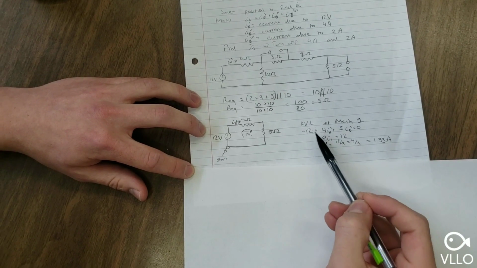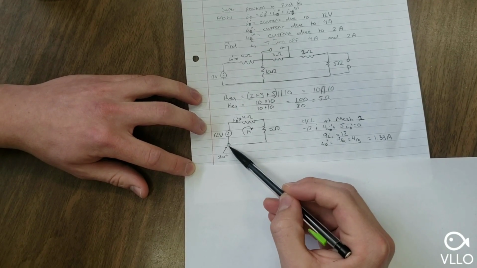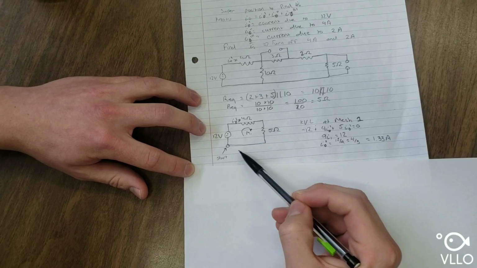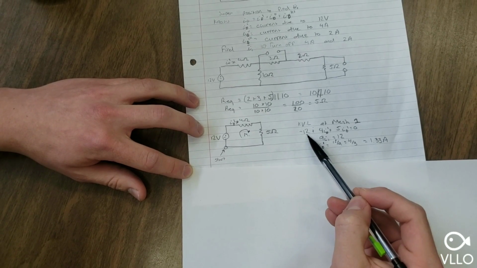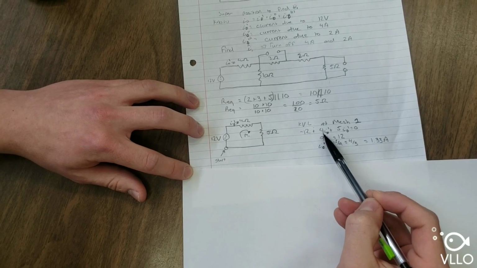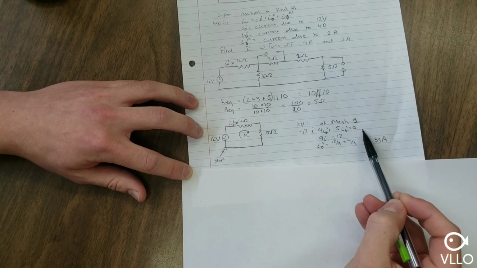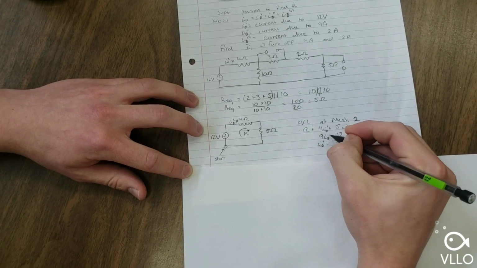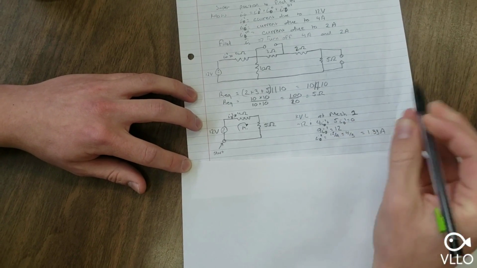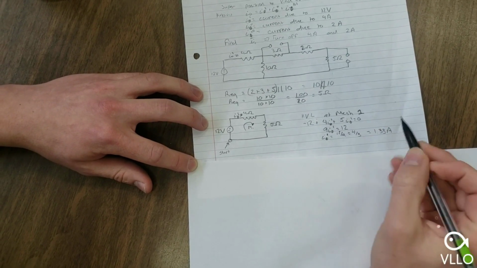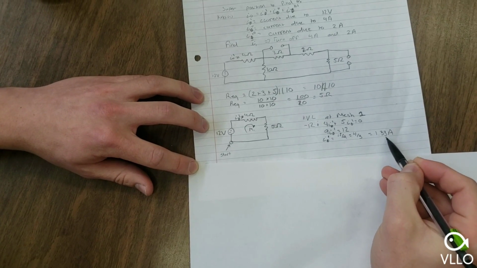So if we do KVL at mesh 1, we start here and we go around in the clockwise direction. So opposite 12 volts plus 4 I naught prime plus 5 I naught prime is equal to 0. And then we have 9 I naught prime is equal to 12. I naught prime is equal to 12 over 9, which is equal to 4/3, which is equal to 1.33 amps.